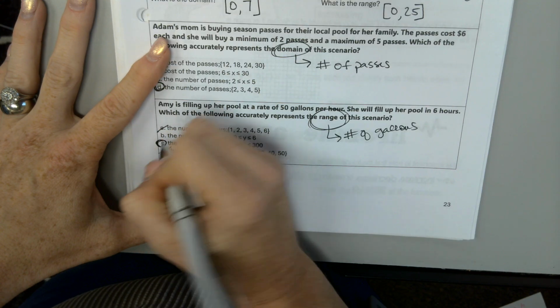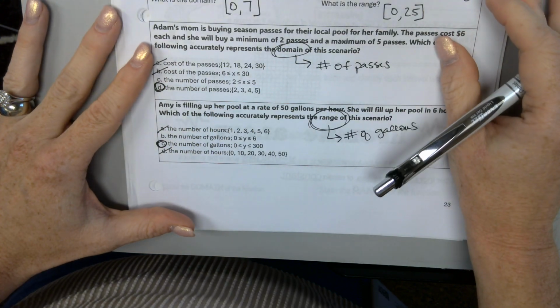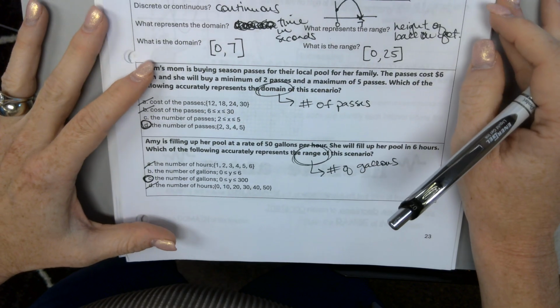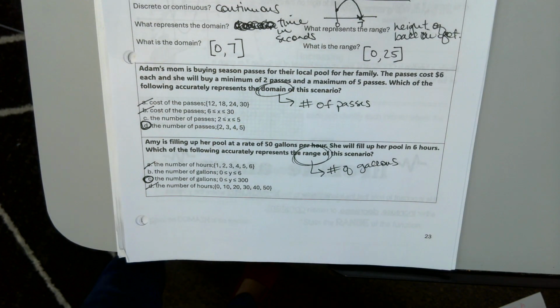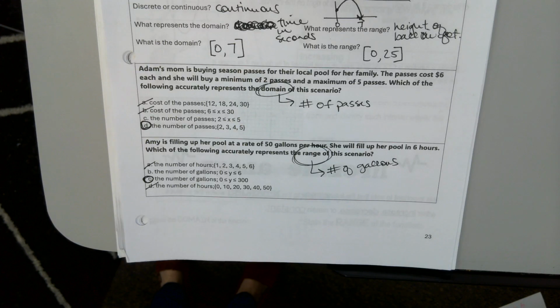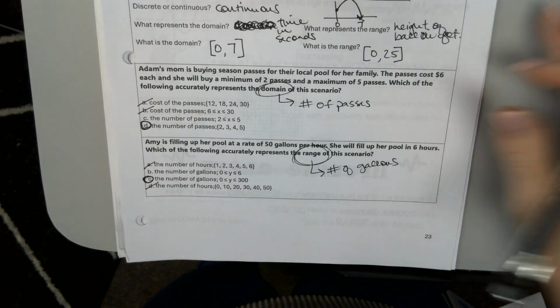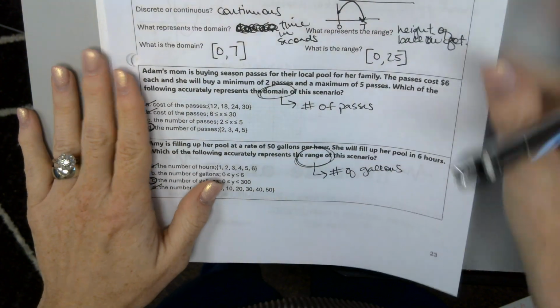C. You got to read into these, okay? They're not always going to be straightforward. I'm not just going to take a 50-gallon bucket and be like, all right, there's 50 gallons. Here's 50 more. Here's 50. It doesn't work like that. If I'm filling it up, I've got the water hose or whatever in there, okay?